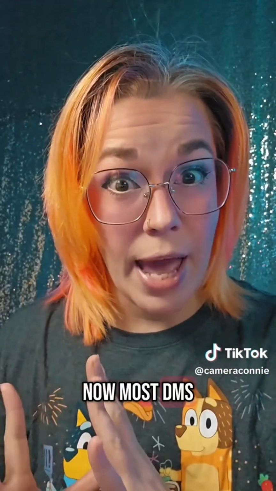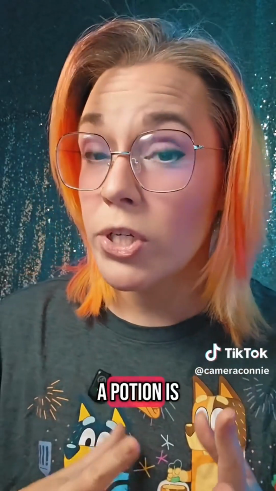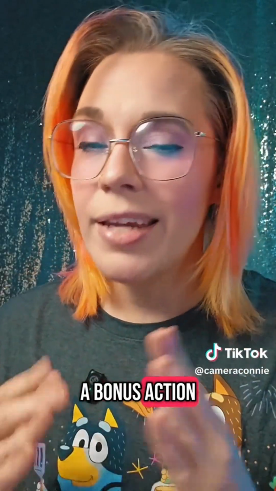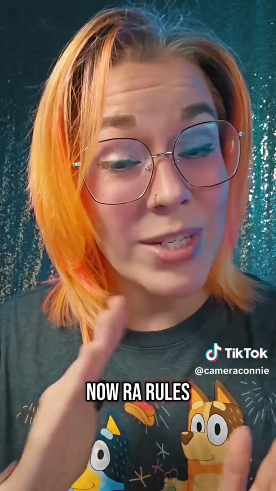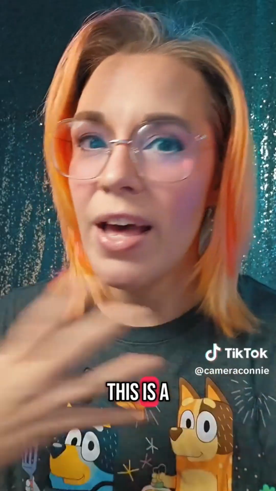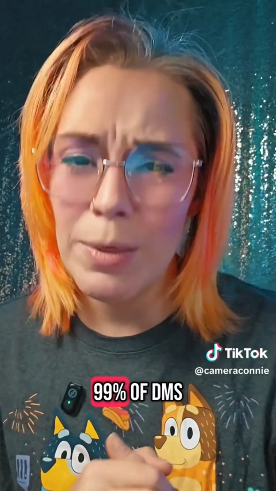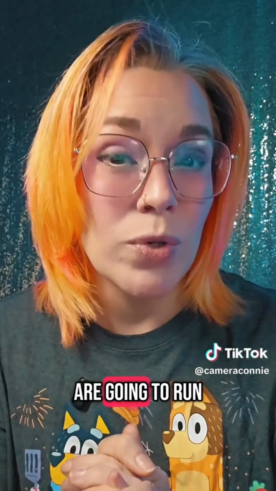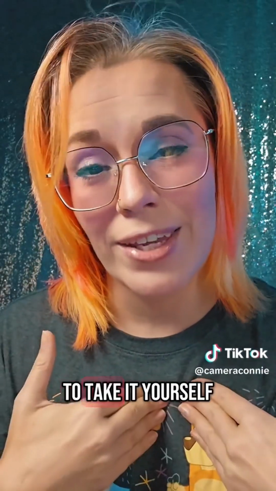Now, most DMs are going to say that taking a potion is a bonus action. Now, RAW, rules as written, says taking a potion should be your action. This is a house rule that 99% of DMs are going to run, saying that it is a bonus action to take it yourself.